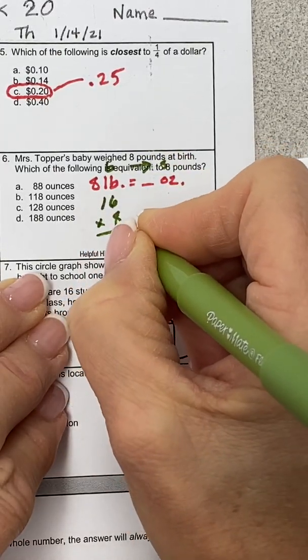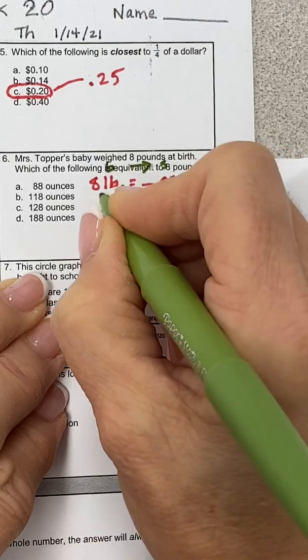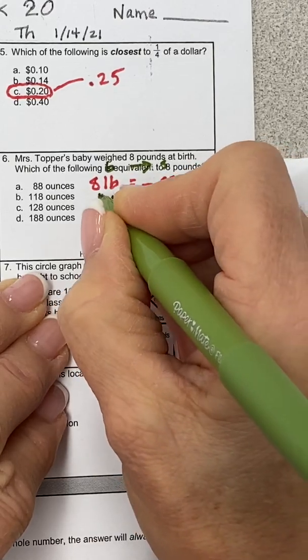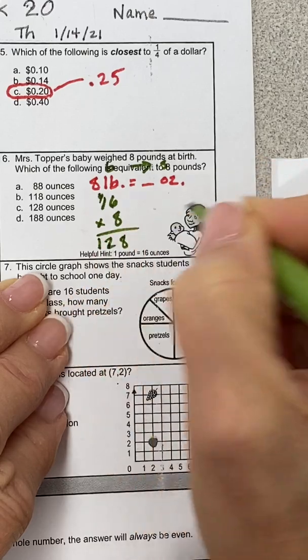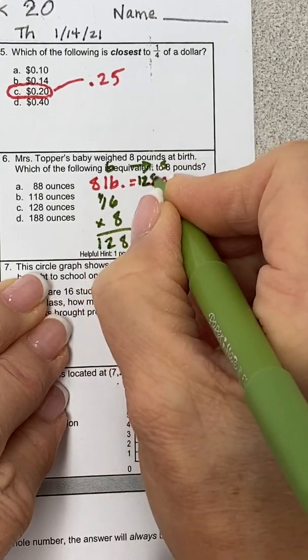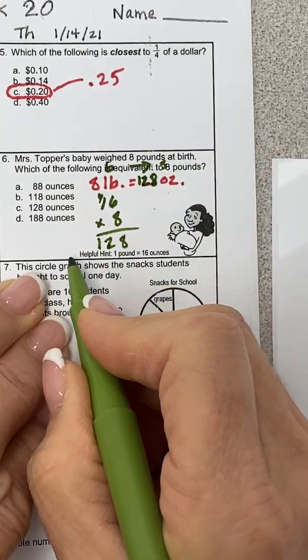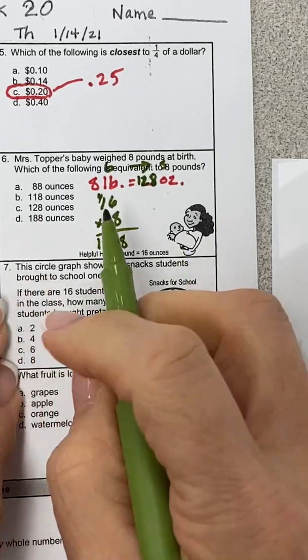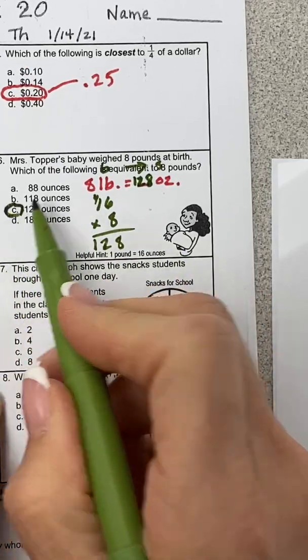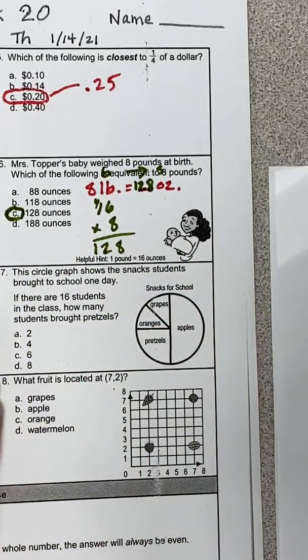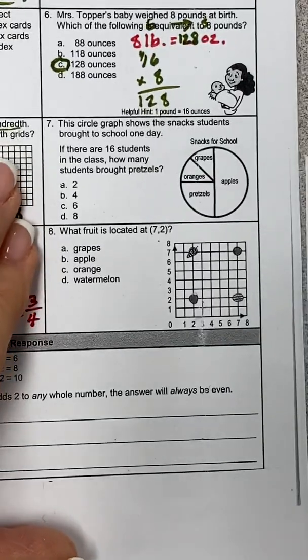All right, now we're going to multiply. 8 times 6 is 48. And 8 times 1 plus 4 is 12. So that's 128 ounces. By the way, they told you that a pound was 16 ounces. So 128. See. All right, next one. Let's go.